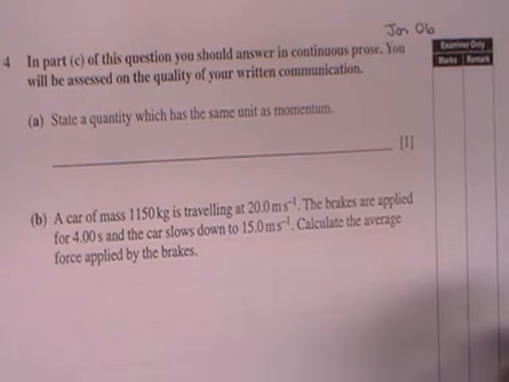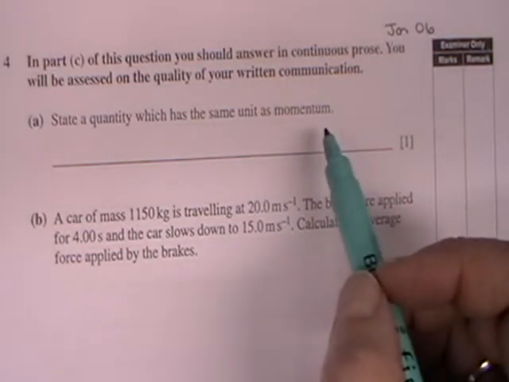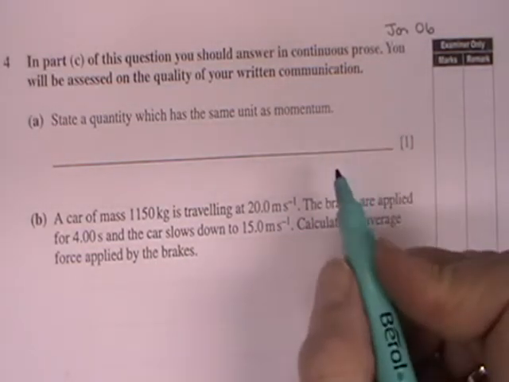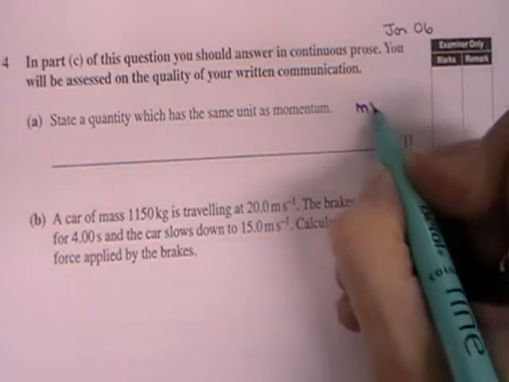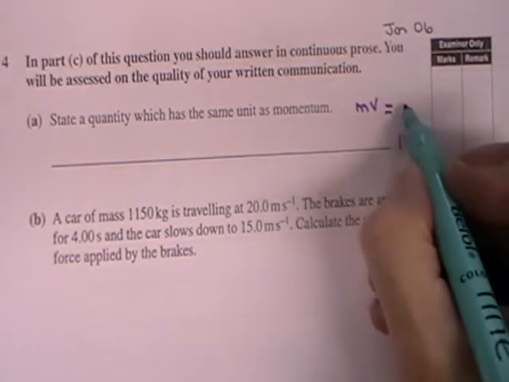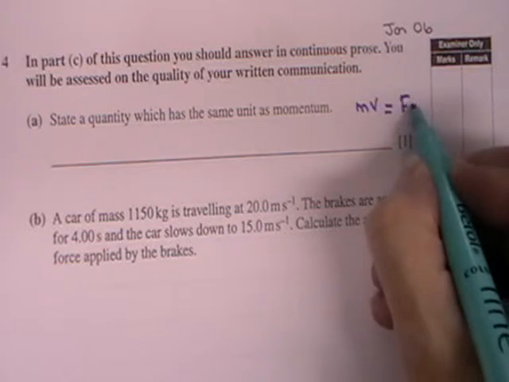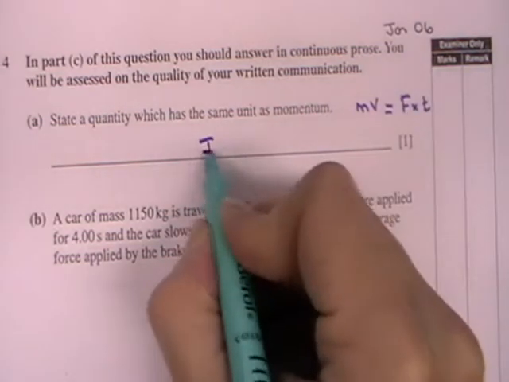This is January 06 question 4. State a quantity which is the same unit as momentum. Now at AS you don't do momentum anymore, but I'll just put it in here anyway. Momentum is mass times velocity, and that's equal to F times T, which is impulse. So the answer is impulse.